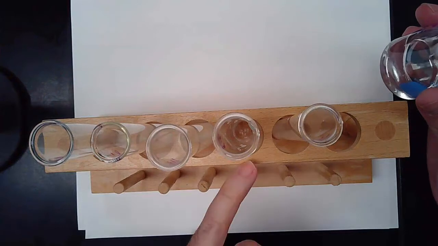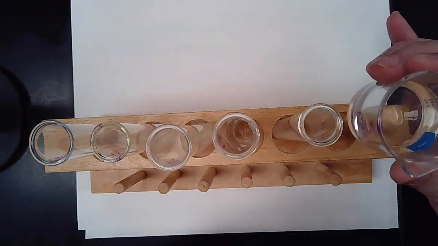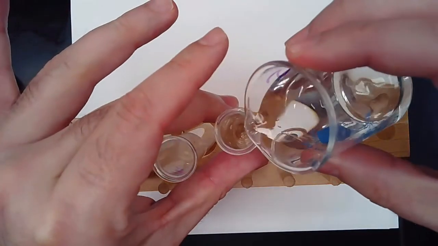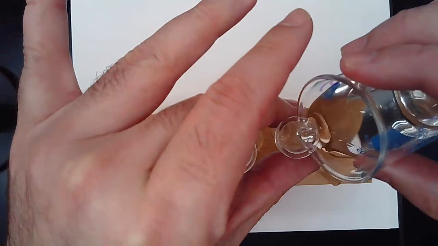In test tubes number 4 and 5, I'm going to add a roughly equal amount of this sucrose water, which again is just sucrose dissolved in water. So I will pour roughly the same amount in these 2 test tubes.